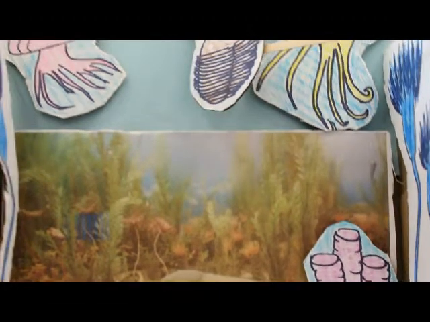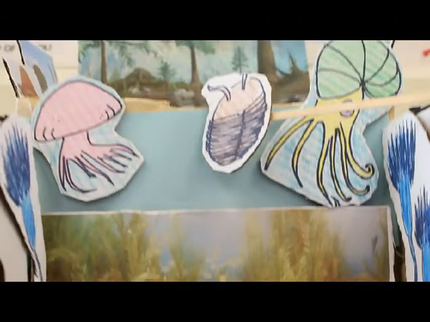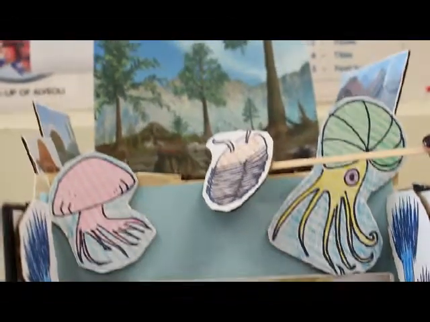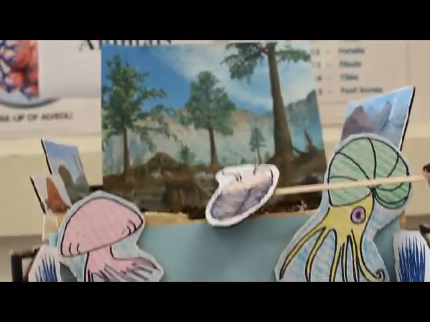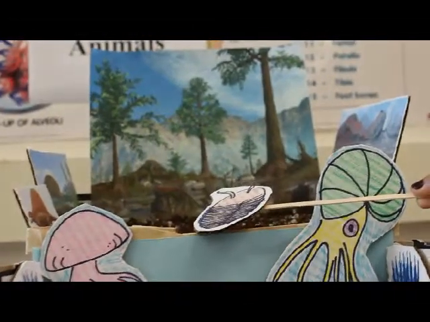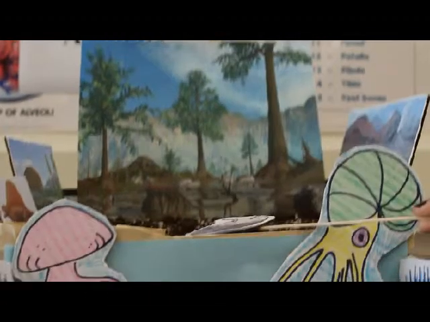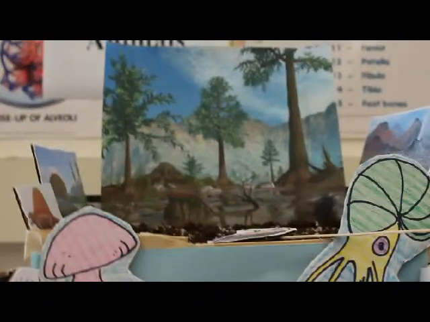Then we have the Ordovician period, when marine algae became abundant. The Earth is now colonized by diverse fungi, plants, and animals. Then we have the Silurian period, when plants began to take root on the land about 430 million years ago. Vascular plants also develop a diverse population.